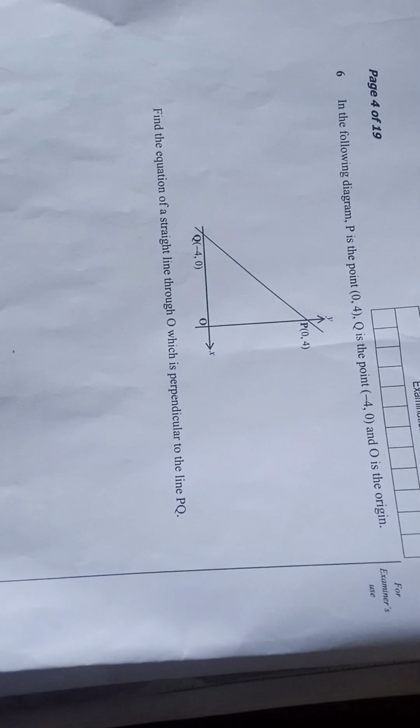Just like I've alluded to, we first find the gradient. In this case it's very easy to find the gradient because the coordinates are made available to us. So let us start.